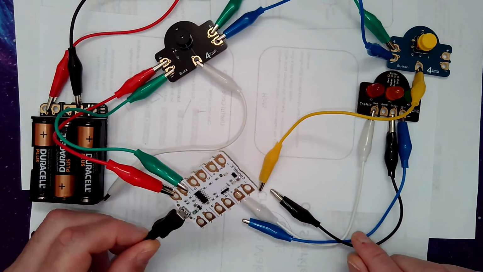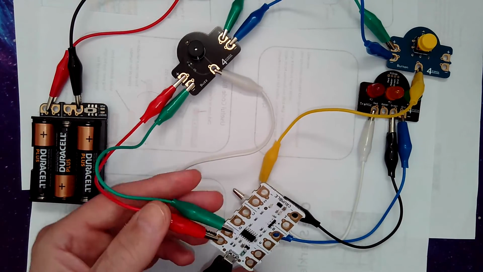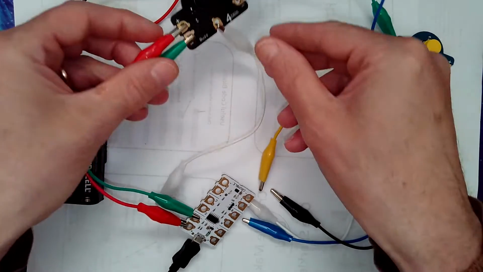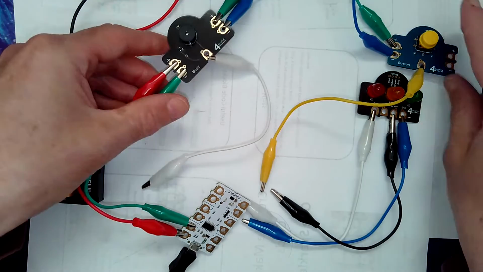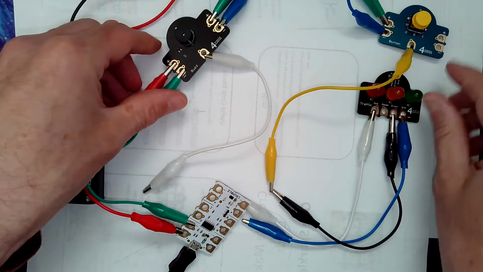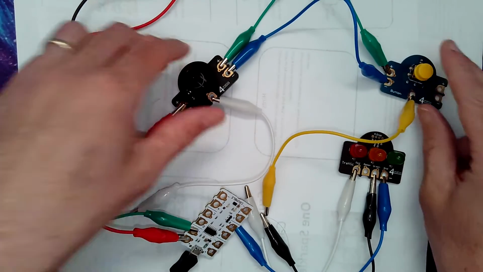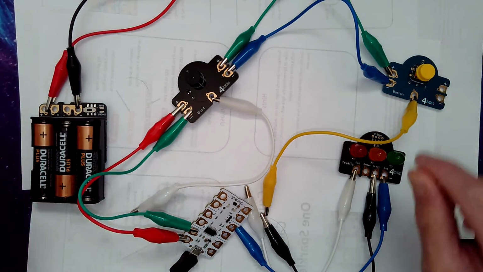Now I've got my Crumble board and you can see I've got my power going out to a buzzer, and the buzzer passes on the power to a switch, and I've also got a little traffic light to plumb in as well. So we're just going to wire these up like so.